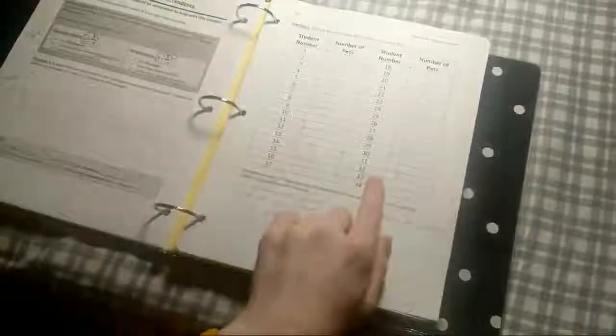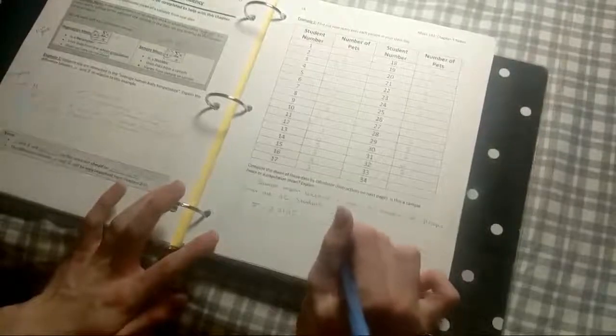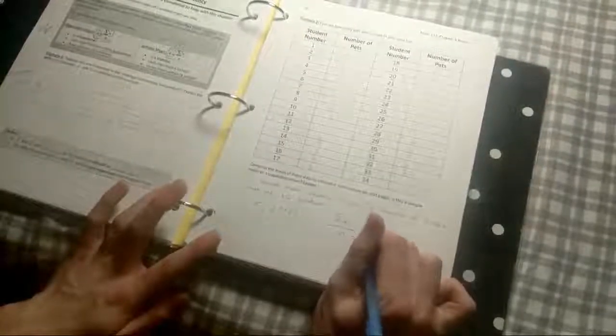Find out how many pets each person in your class has. This was all recorded online, and we just found the mean. What we did was take all the numbers and add them together, so all of the numbers of pets were added together. Then we divided by 32. So we took the summation of x_i, or x subscript i, and divided by n, which was 32. So it ended up being the summation over 32. And that's how we did that.